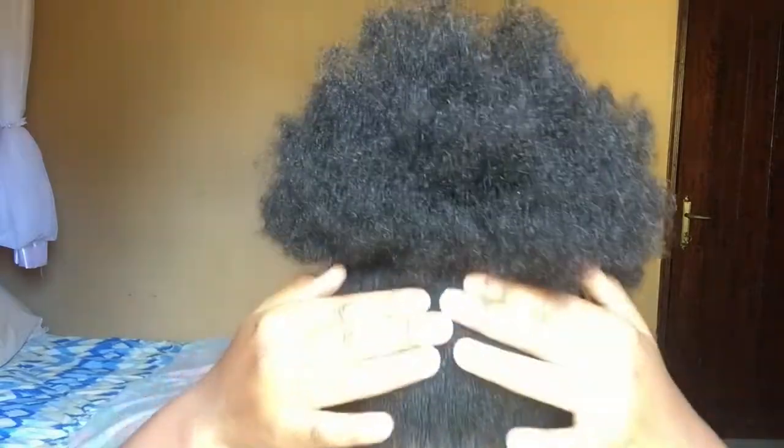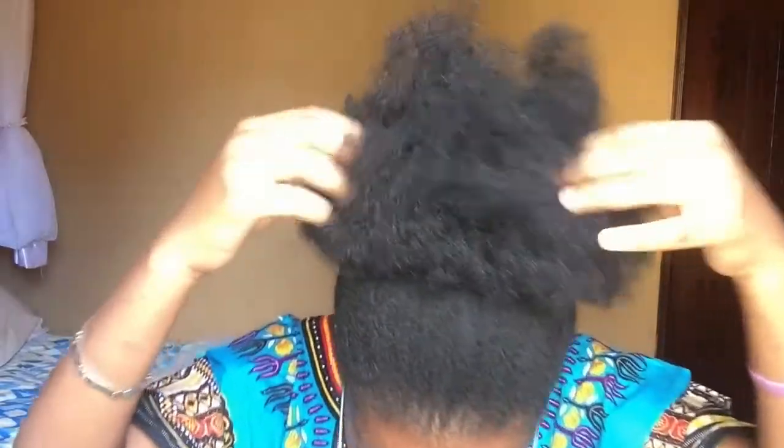Now I want to talk about hair texture. There are two types of hair texture: thick and thin. So how do you differentiate the two? First of all, you see this hair I have here? This is thick hair, okay? You can see it's really tight, and it's really hard to separate, okay?